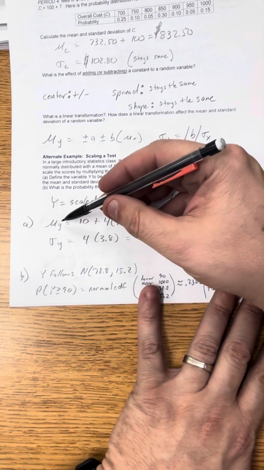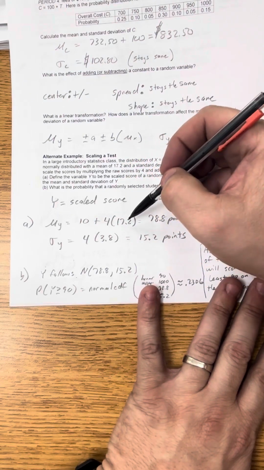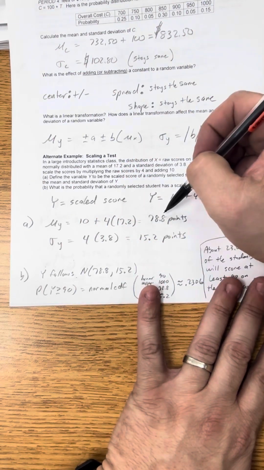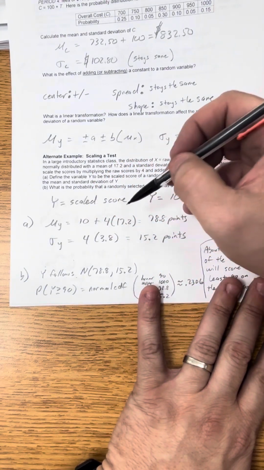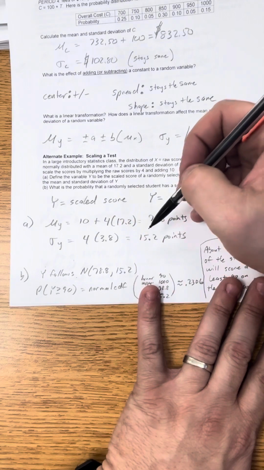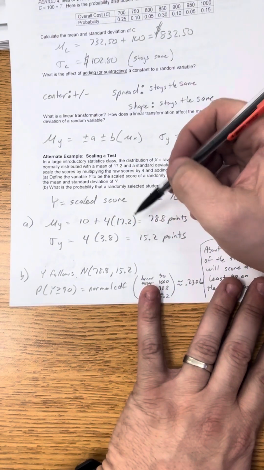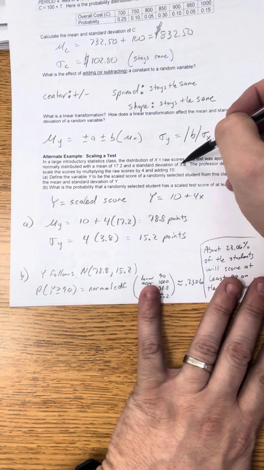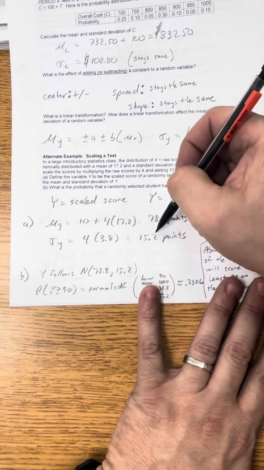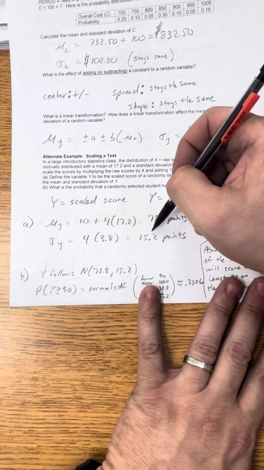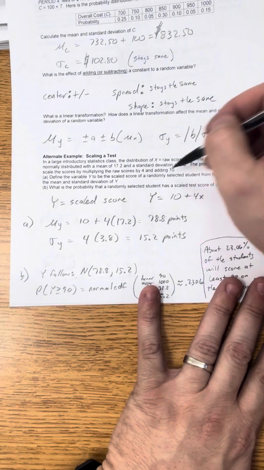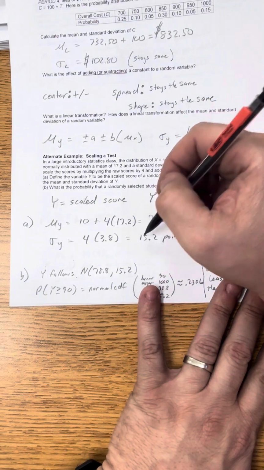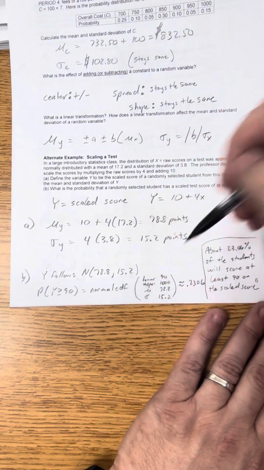Okay, and then mu of y is you take the old mu times 4 plus 10 to get the new mu. Mu works out just the way we want it to. The standard deviation, we do not add the 10. So the standard deviation for the raw score was 3.8, but because we multiplied the raw score times 4, that's going to increase the standard deviation, but the plus 10 doesn't. So we had our old mu and sigma up here. Now we have new mu and sigma, which we use for the calculations.